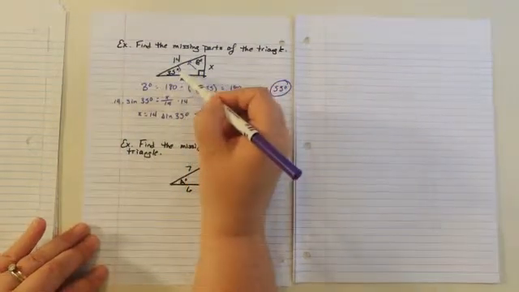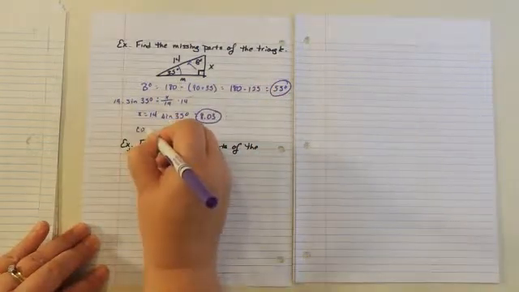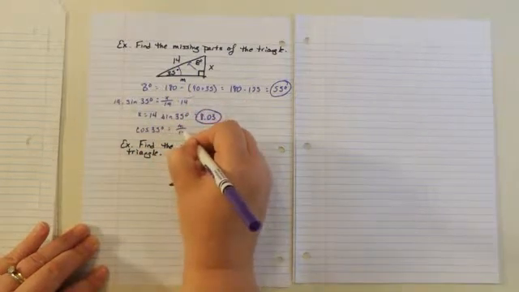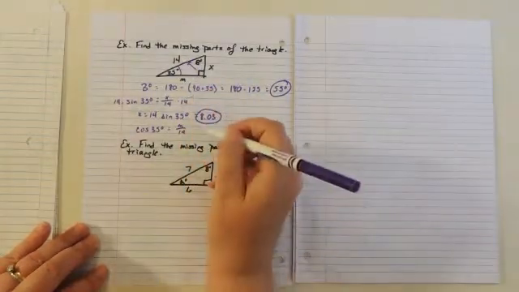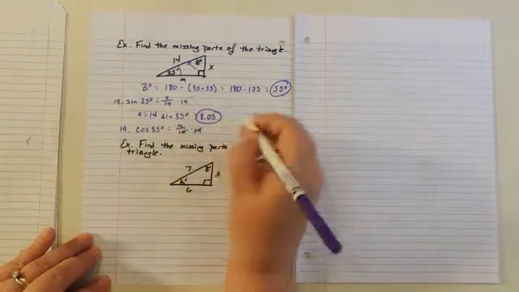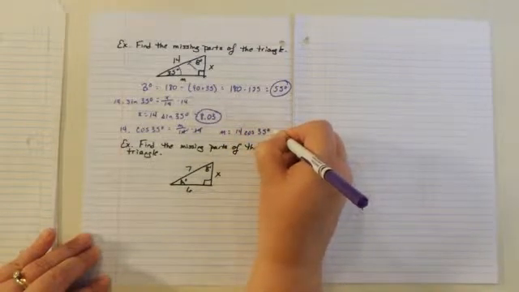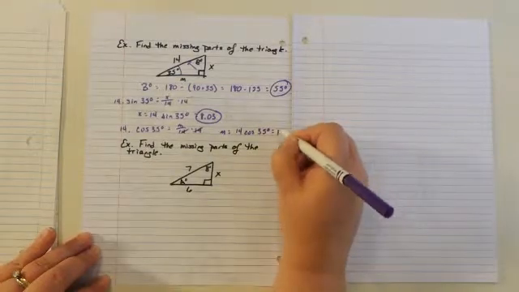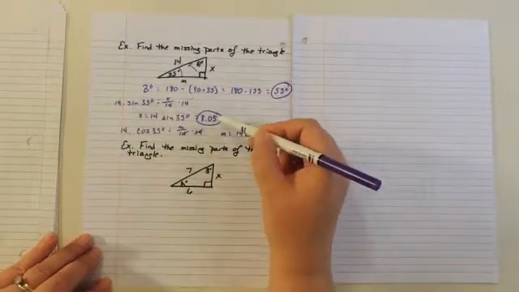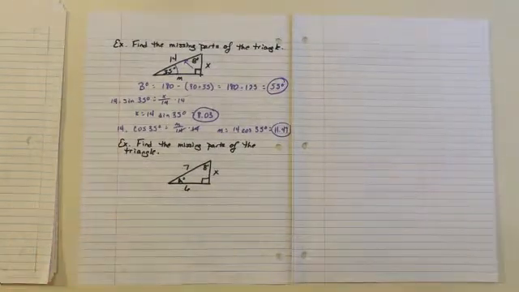We can find m using the cosine of 35. So the cosine of 35 is going to equal the adjacent, which is m, over 14, which is the hypotenuse. You can multiply both sides by 14. And m equals 14 times the cosine of 35 degrees, which equals 11.47. So sure enough, m is bigger than x, and both of them are smaller than 14. Okay?